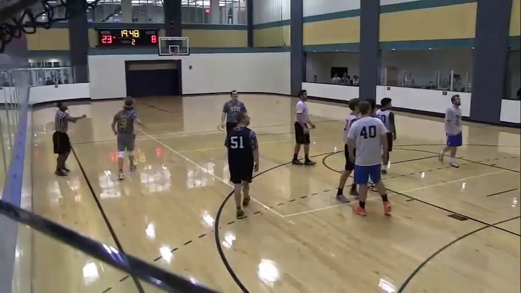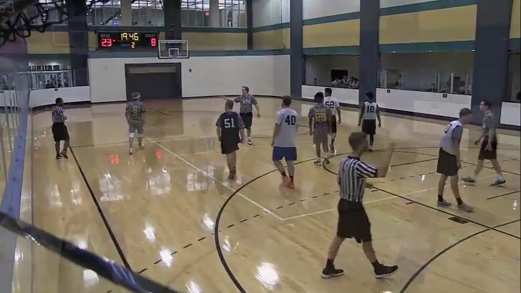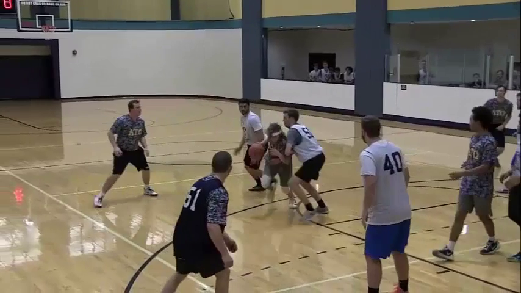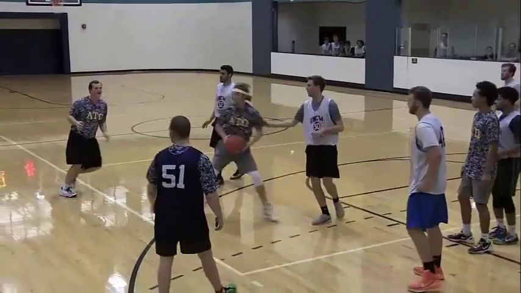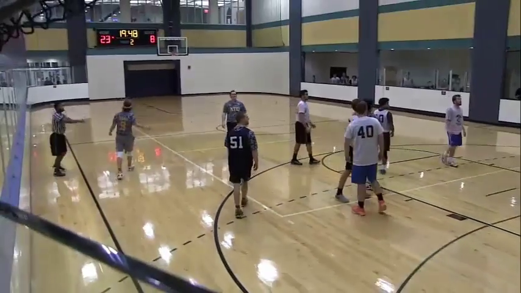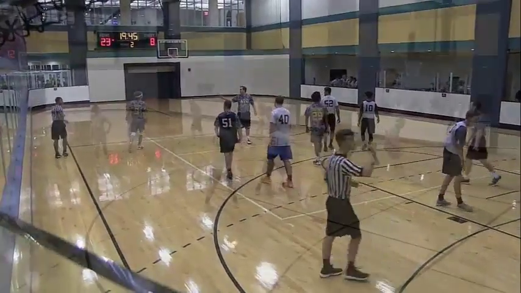As we learned in training, putting the ball to the floor after picking up a pivot foot is a travel. Our trail official, in great position, sees the play and correctly calls a travel. He also lets his partners know where the ball will be inbounded next.